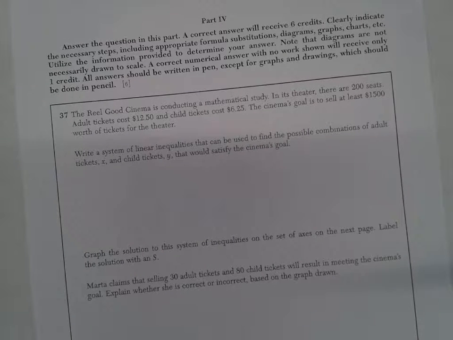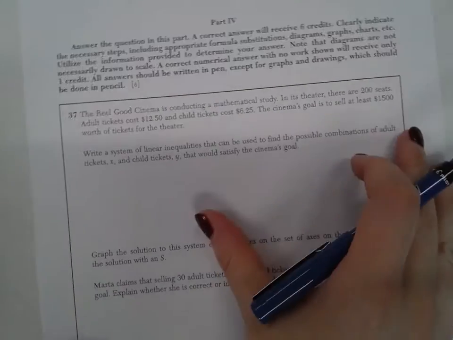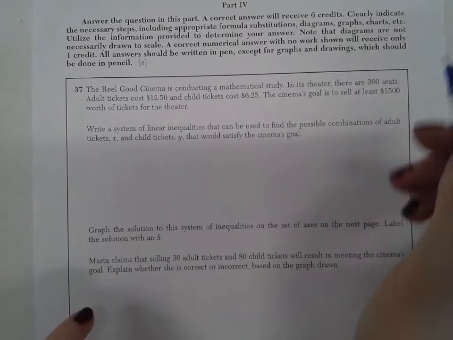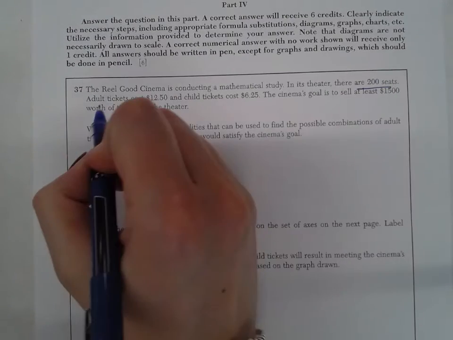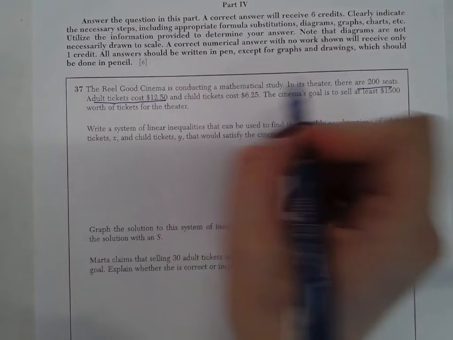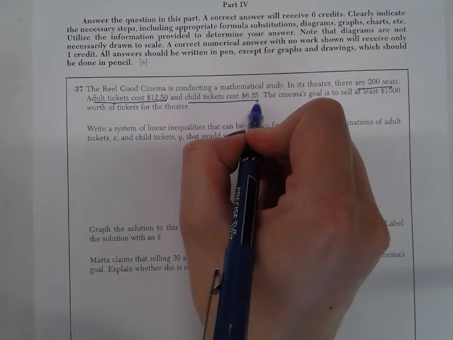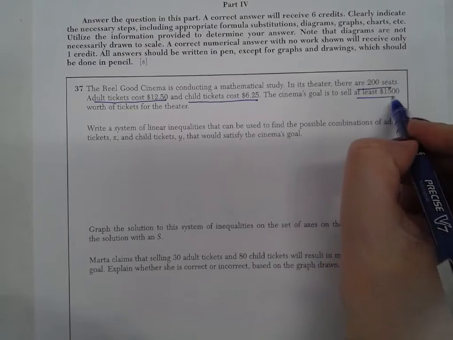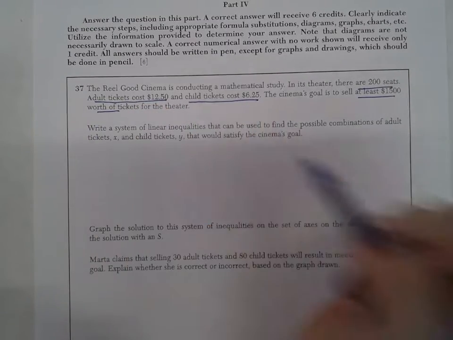Question 37. The Real Good Cinema is conducting a mathematical study. In the theater, there are 200 seats. Adult tickets cost $12.50. Child tickets cost $6.25. The cinema's goal is to sell at least $1,500 worth of tickets for the theater.